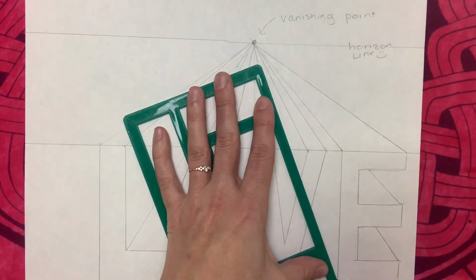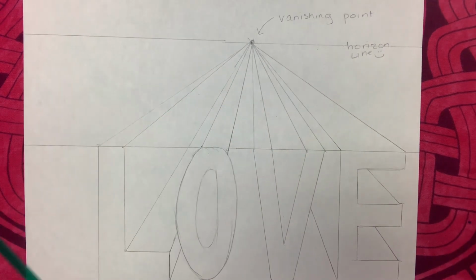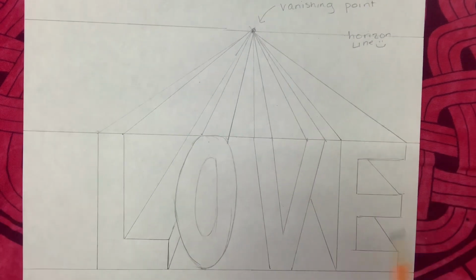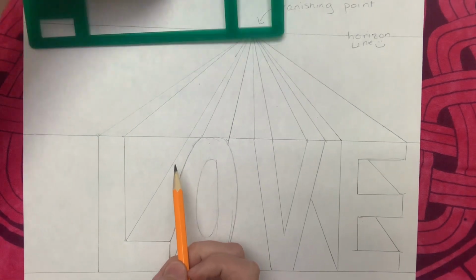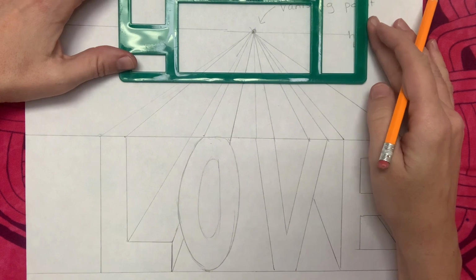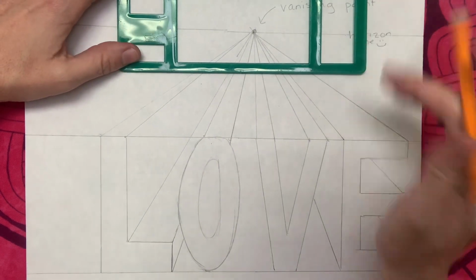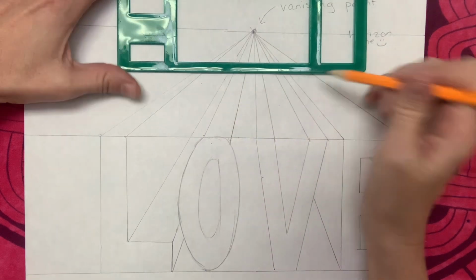Even when I did those shorter lines that don't go all the way to the point, I'm still making sure that my straight edge is lined up with that point when I draw it. Now I'm deciding how far back I want my letters to go in space. I could go closer towards the vanishing point. That would make my letters go farther in space.